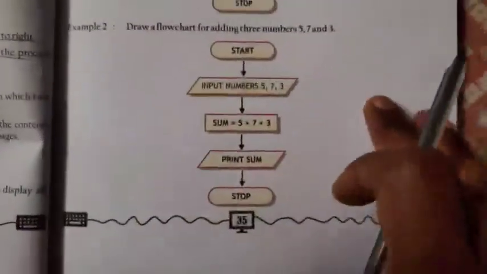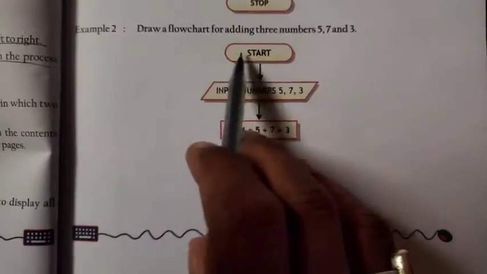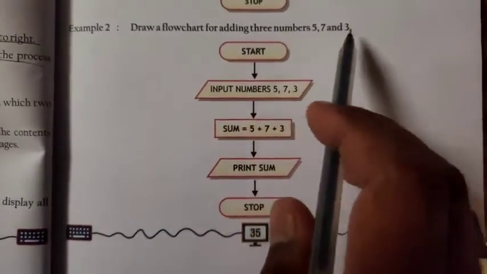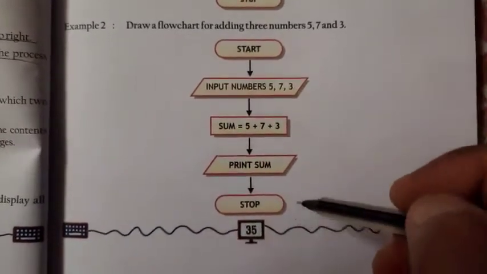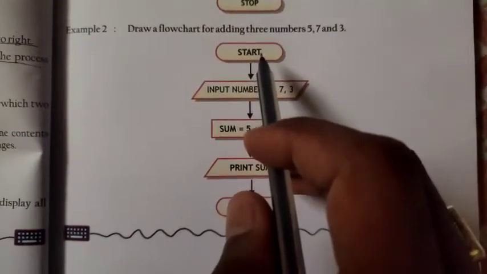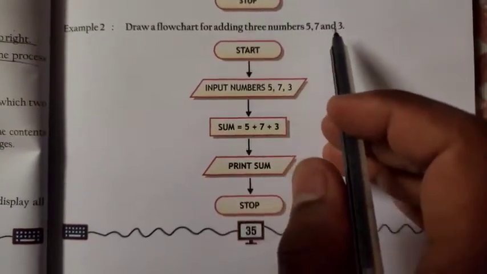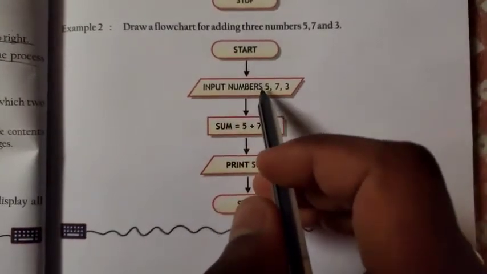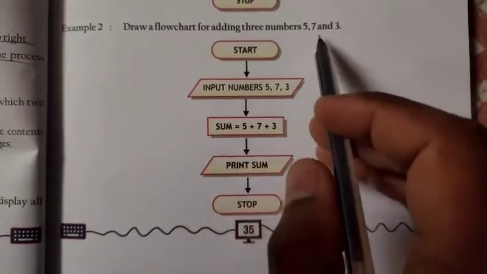There is one more flow chart given. Draw a flow chart for adding 3 numbers 5, 7 and 3. This is the simplest flow chart for adding 3 numbers. First we will start, then second we have to input the data. We will use the input symbol, input numbers 5, 7 and 3.